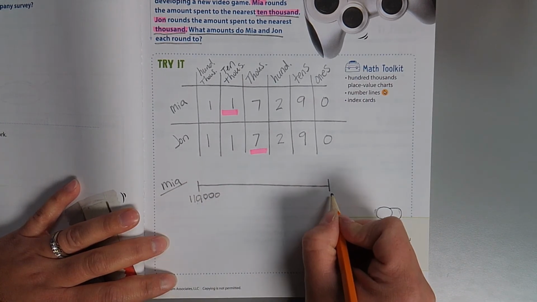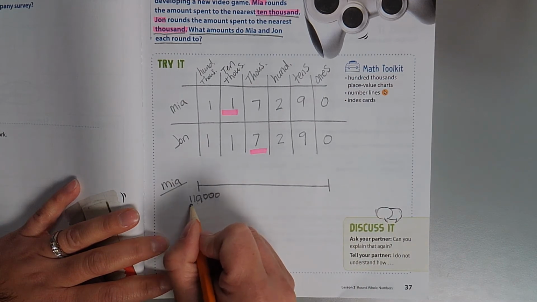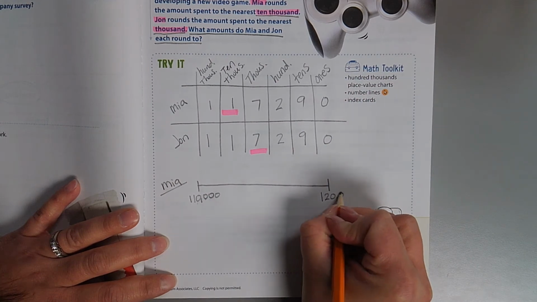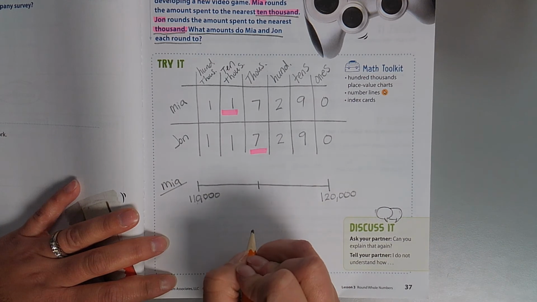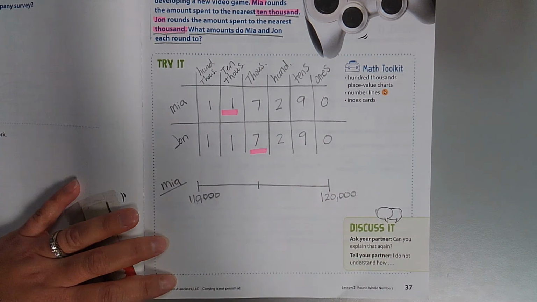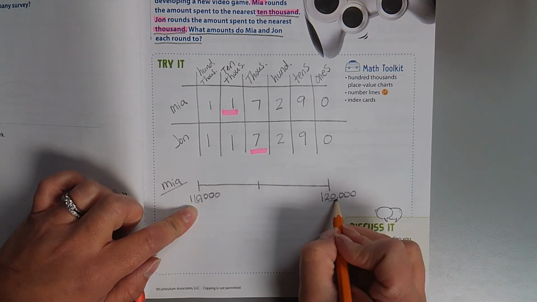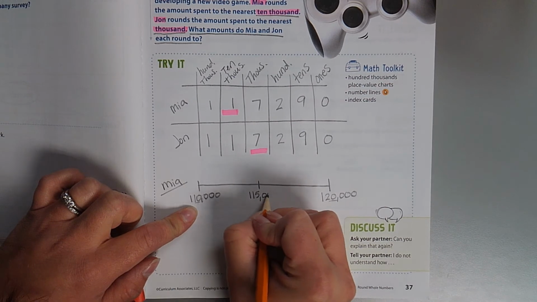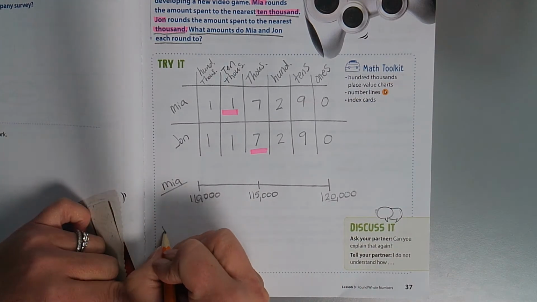What's the 10,000 that comes after that, kids? So if I'm going to count by tens, what's the next one? It would be 120,000. Now we have to find our midpoint. The midpoint always is a 5, remember? So between 10 and 20 is 15. I'm going to do 115,000. That's Mia's number line. I'm not going to solve it yet. I'm going to draw John's number line.